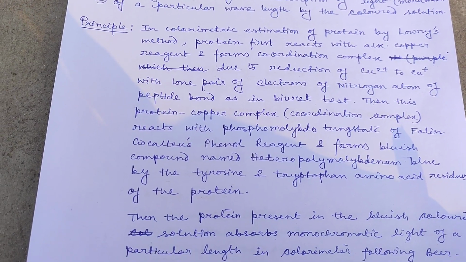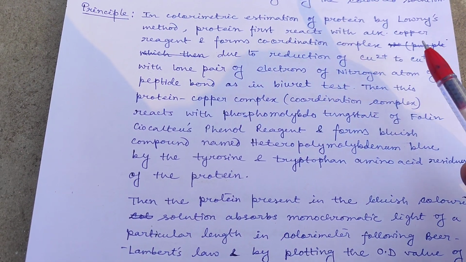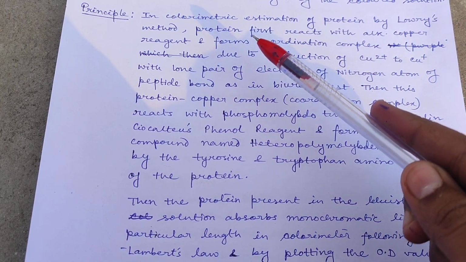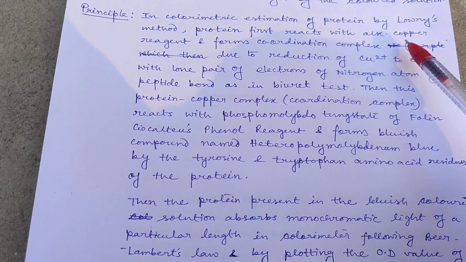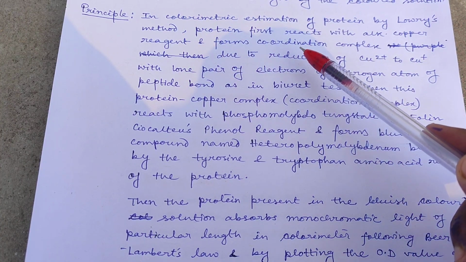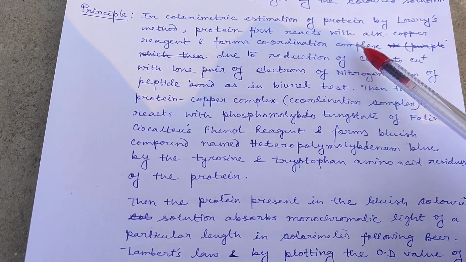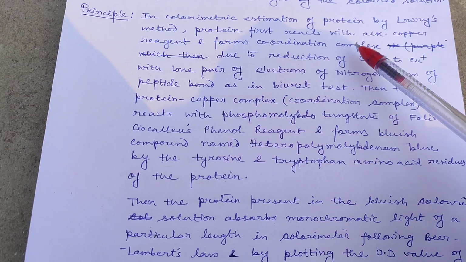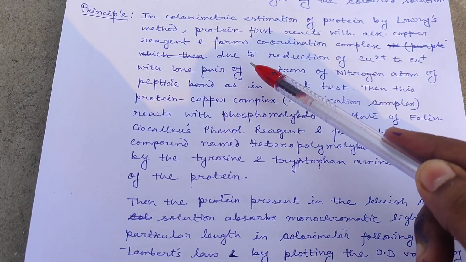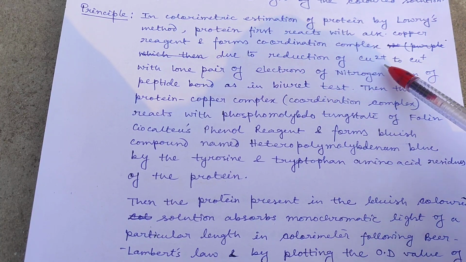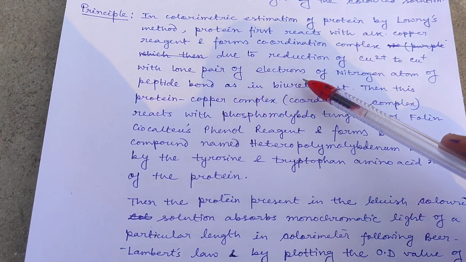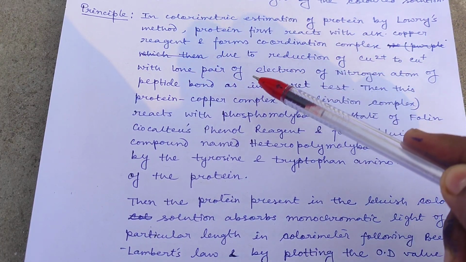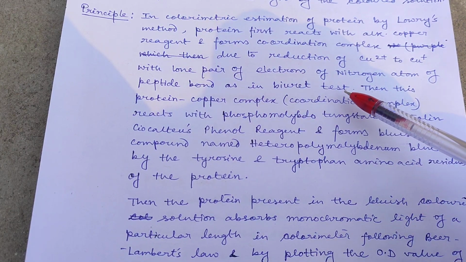So in colorimetric estimation of protein by Lowry's method, there are two reactions. First, protein reacts with alkaline copper reagent and forms a coordination complex, also known as protein copper complex. How do they form? Due to the reduction of Cu2+ ion to Cu+ ion with the lone pair of electrons of nitrogen atom of the peptide bond, as in biuret test.